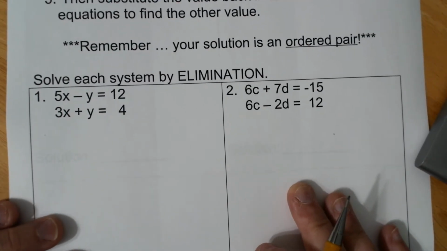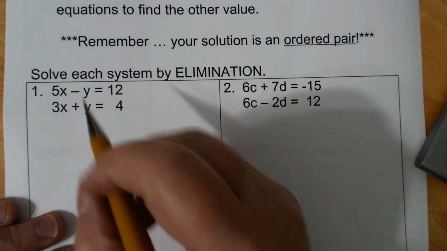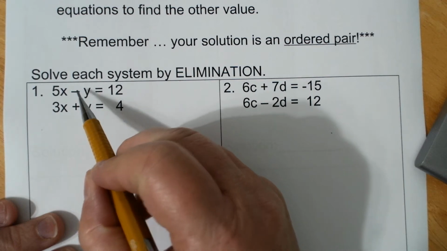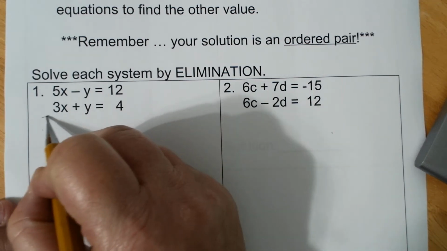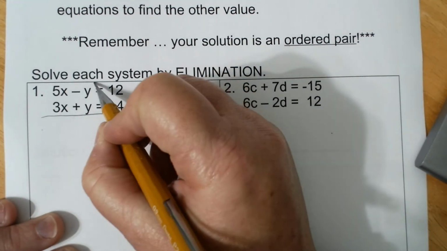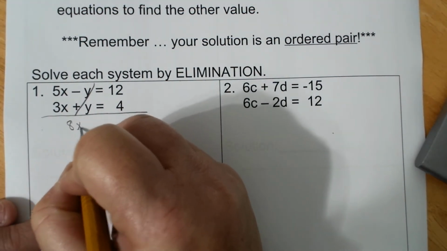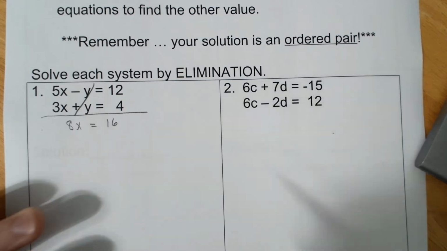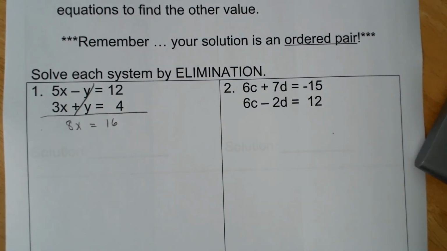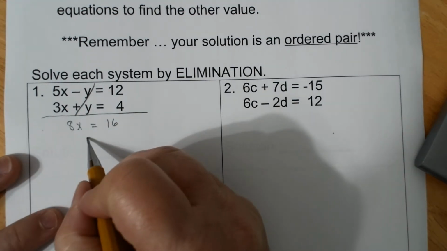But look at number 1, and if I notice that a negative y and a positive y, when I put a line underneath it, they will cancel out. And I can get 8x equals 16. x equals 2.